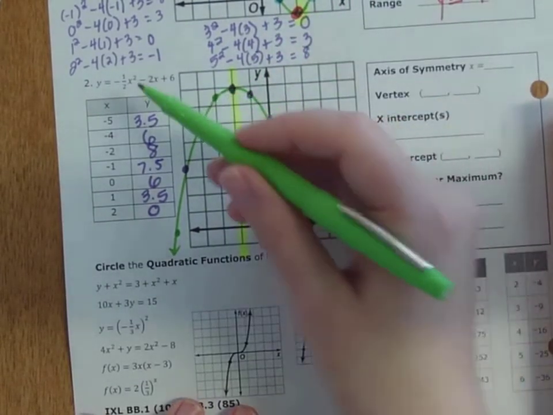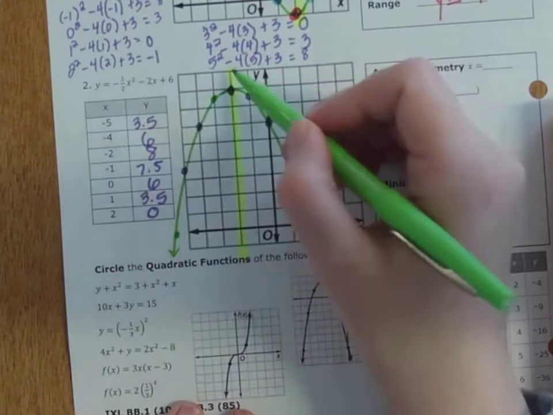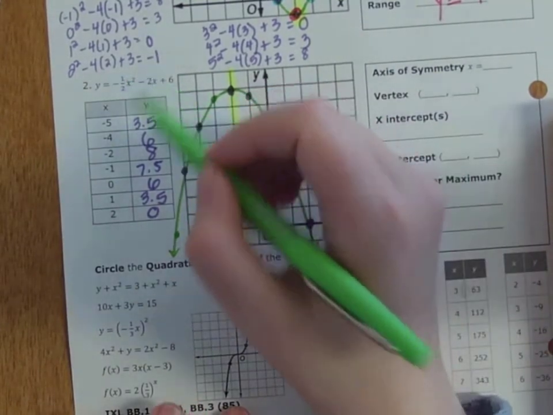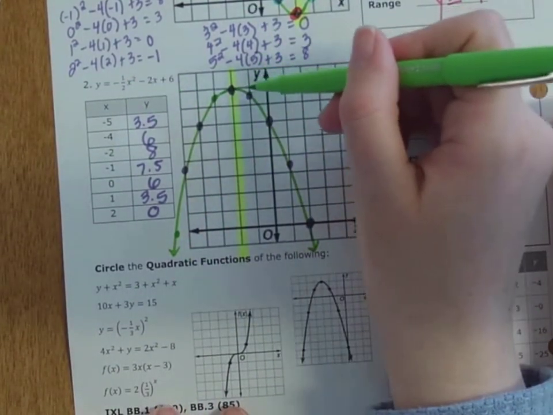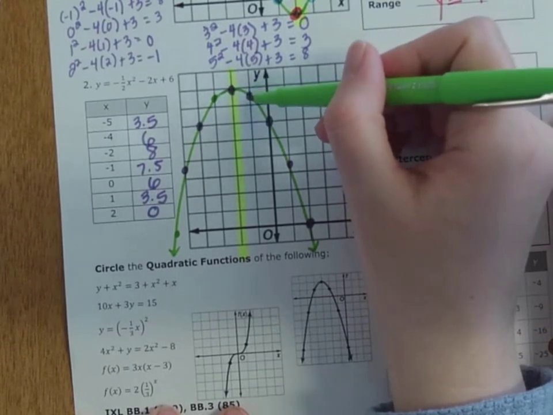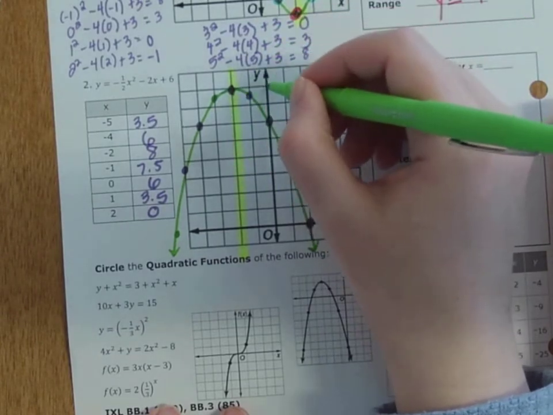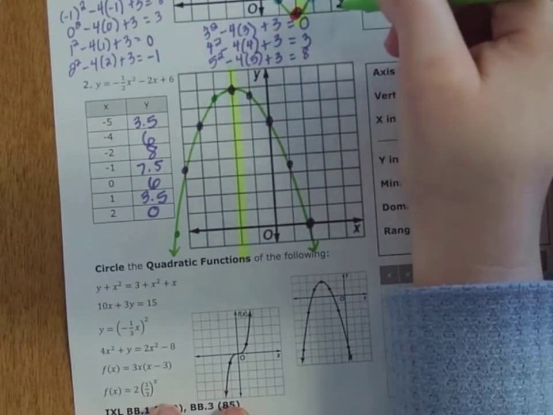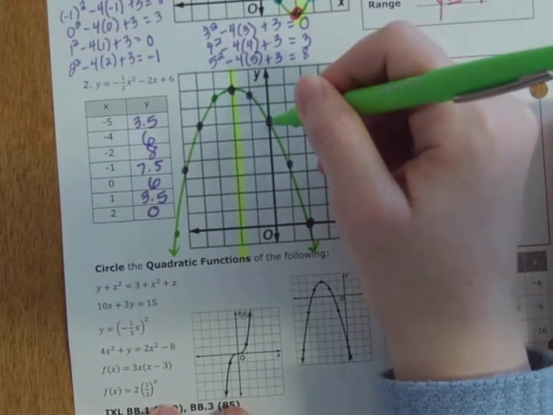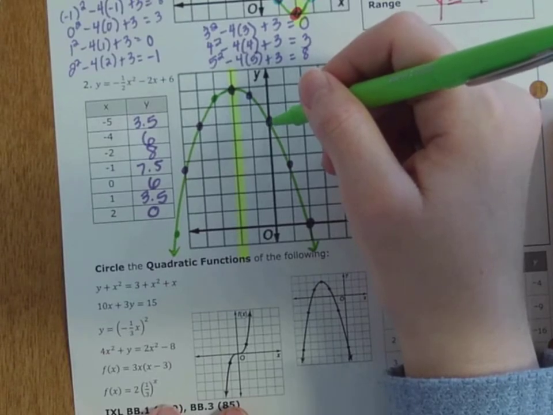Over here, because A is not 1, the negative makes this turn downward. And the 1/2, you can see it with, instead of over 1, down 1, we went over 1, down 1/2, because 1/2 is half of 1. Over 2, whereas on our parent function we would go over 2, up 4. Over here we go over 2, down 2, because half of 4 is 2.